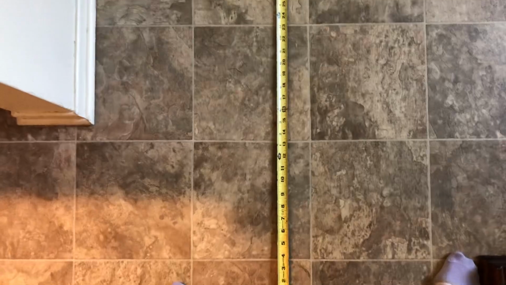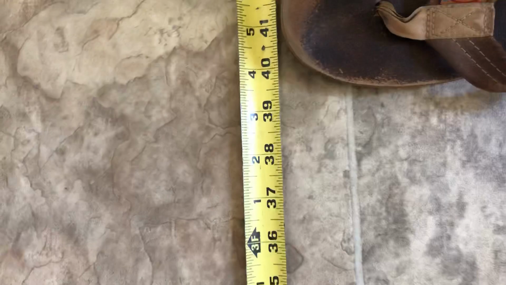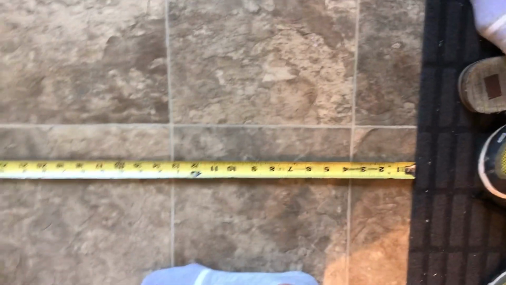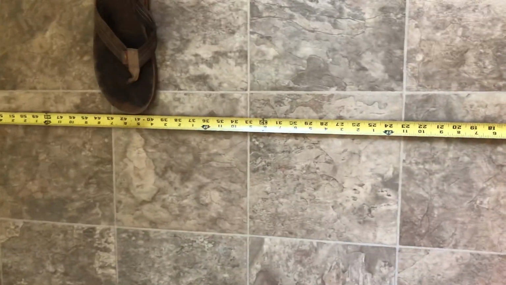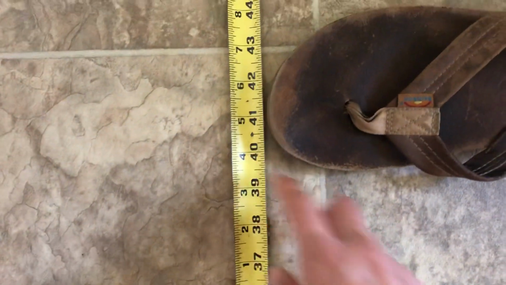Meters are larger than centimeters. There's actually 100 centimeters in 1 meter. Okay, 1 meter is here on my measuring tape. So this whole long distance right here is 1 meter. So I could say that the shoe is 1 meter away, exactly at the 40.